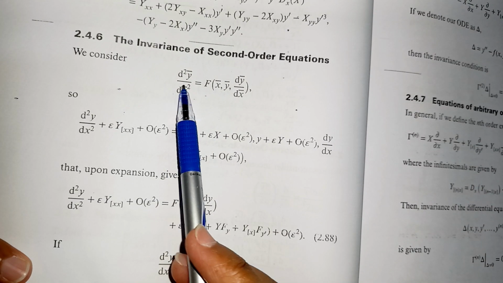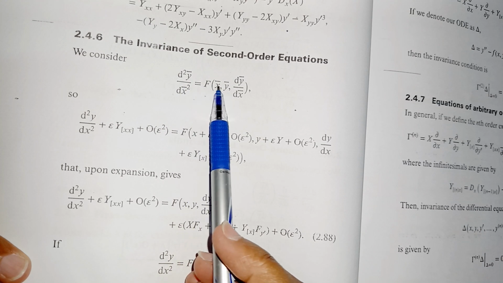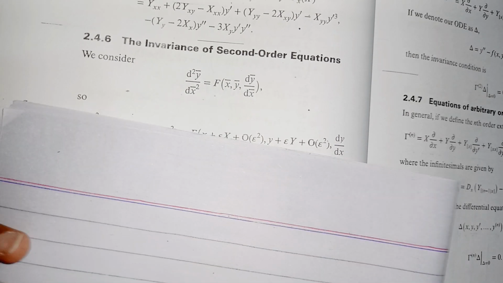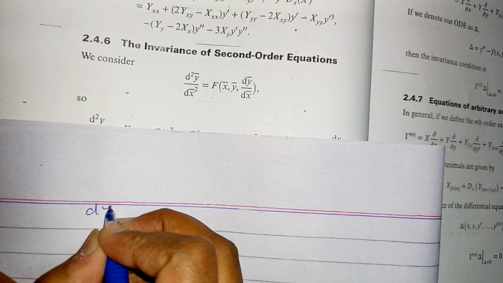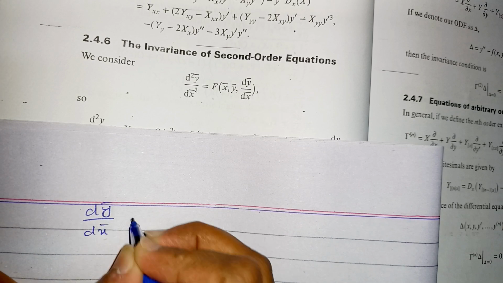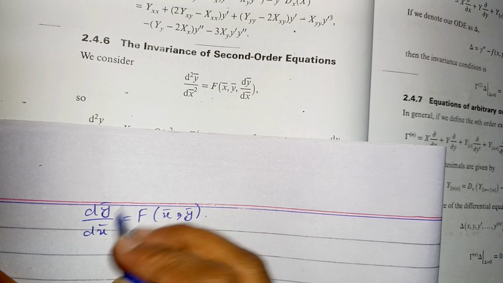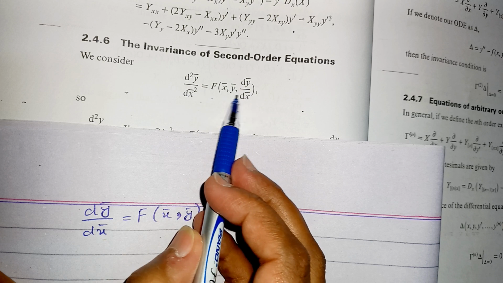Now students, we can write it as d2y bar by dx bar 2 equal to f of x bar, y bar, dy bar by dx bar. You know that when we were deriving the Lie invariance condition for the first order equation, I wrote dy bar by dx bar equal to capital F of x bar, y bar, but here we have a second order derivative, so I should write the value of dy bar by dx bar here.